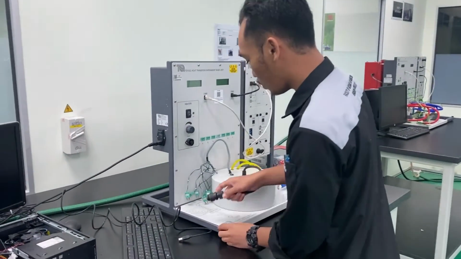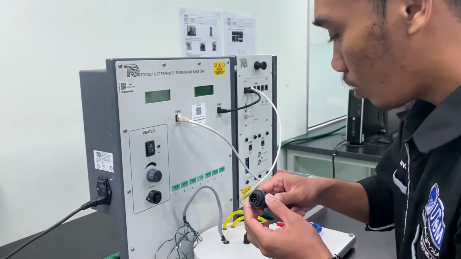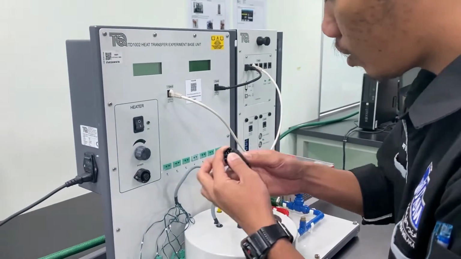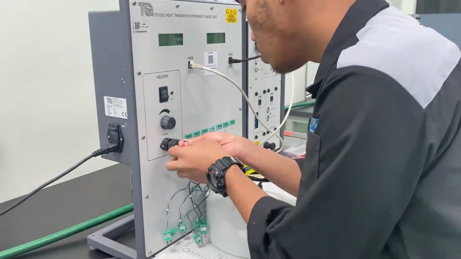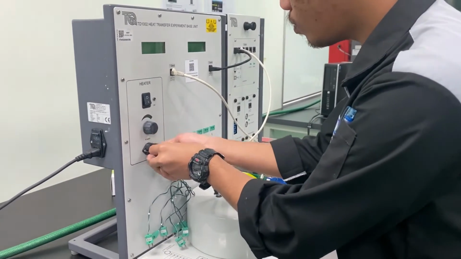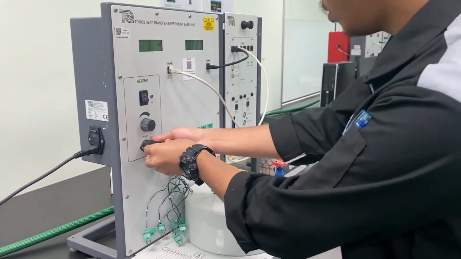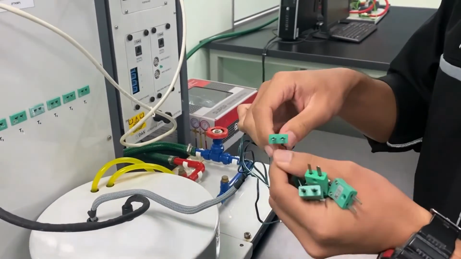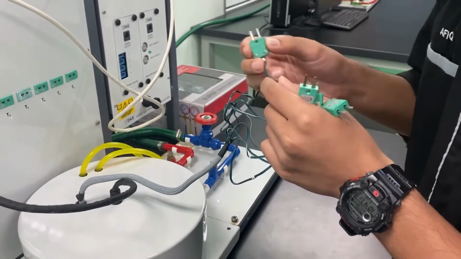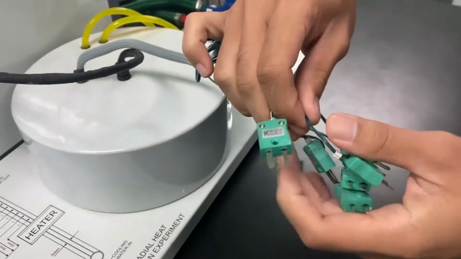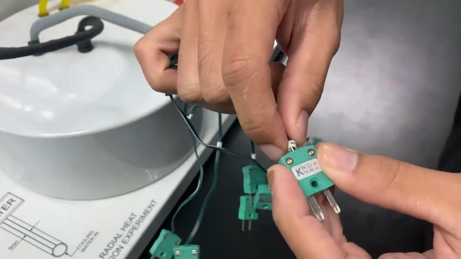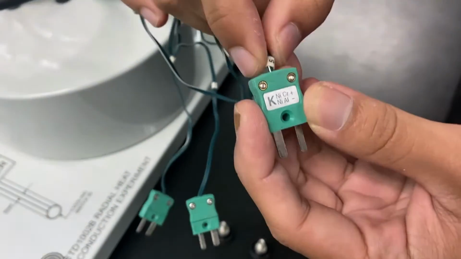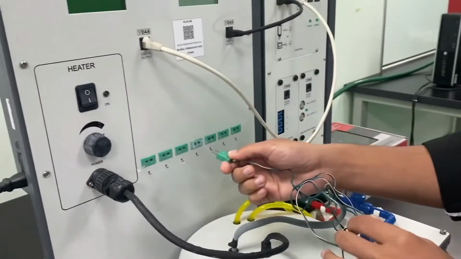For now, I will demonstrate how to install the radial conduction experiment. So first of all, we need to connect the heater socket. And then we install the thermocouple sensor. To install this, we need to look at the tag of the sensor. For example, this is number 5. We need to insert at T5.